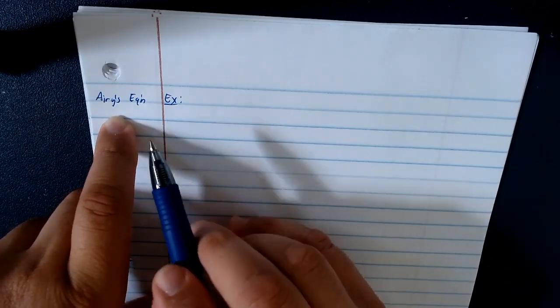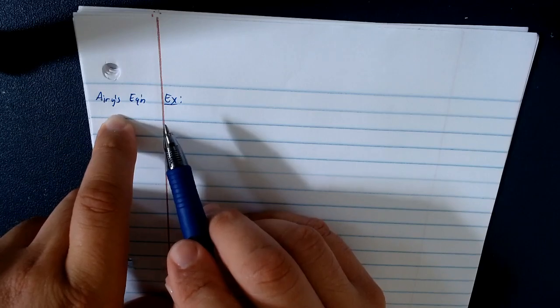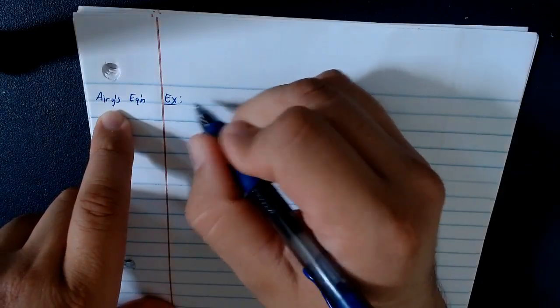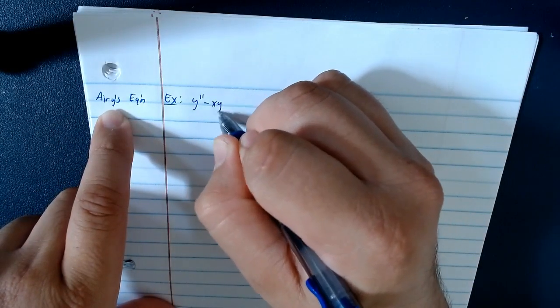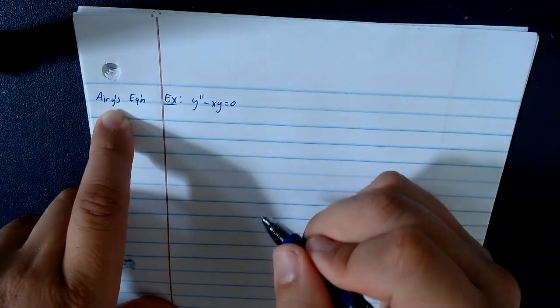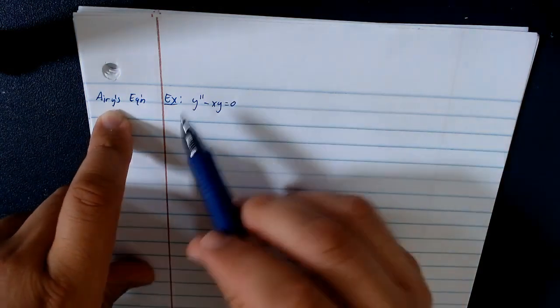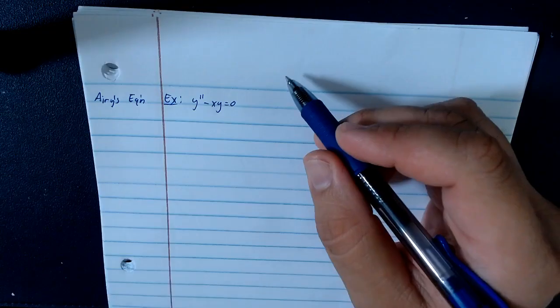So it's what's called a non-elementary function. And for the most part, non-elementary functions are defined using power series. So this right here is called Airy's equation. And when we're done, the answer that we'll get is what's called an Airy's function. Okay, well, what is the Airy's function? Well, that's a solution to the Airy's equation. So let's go ahead and find that solution. So let's go ahead and solve this.